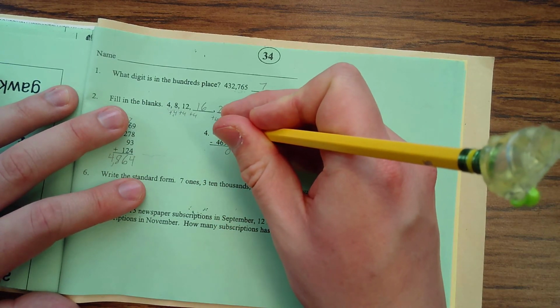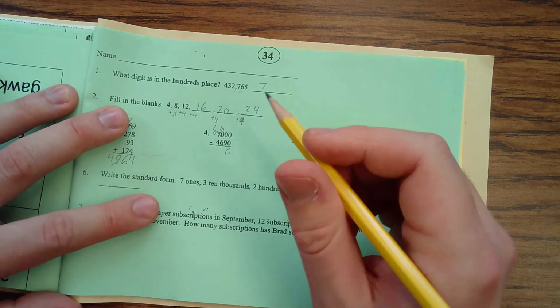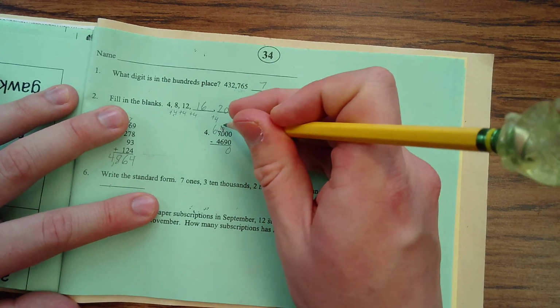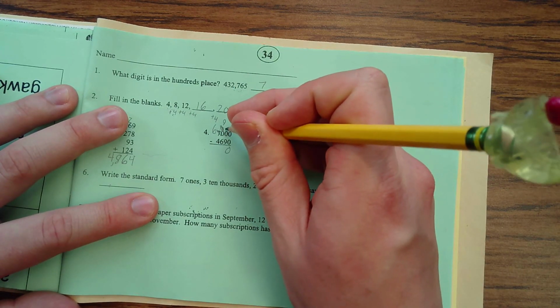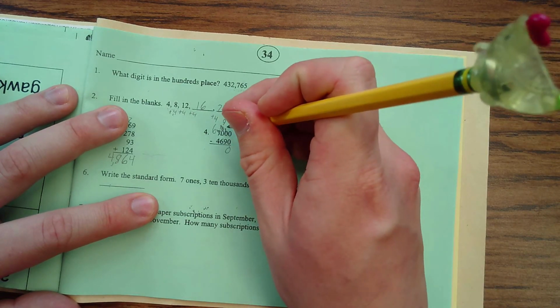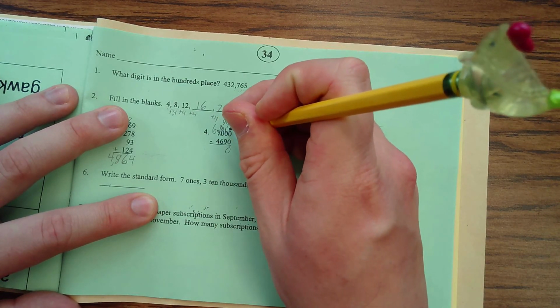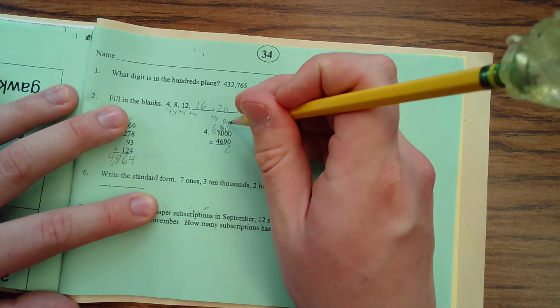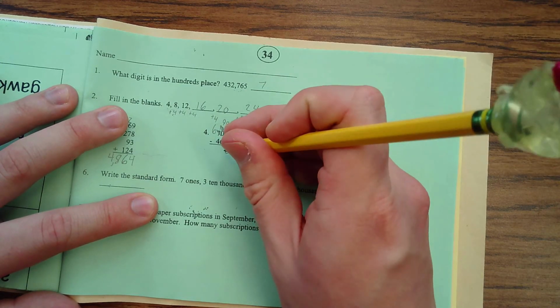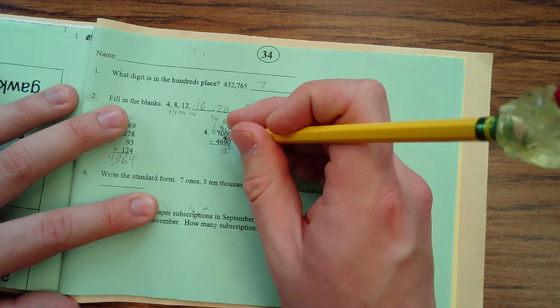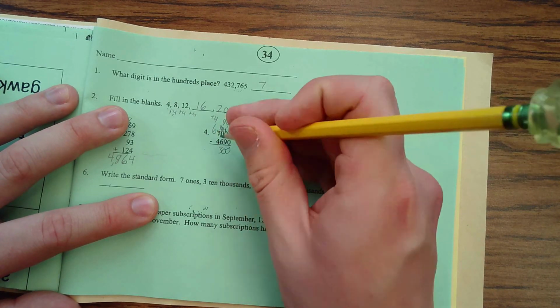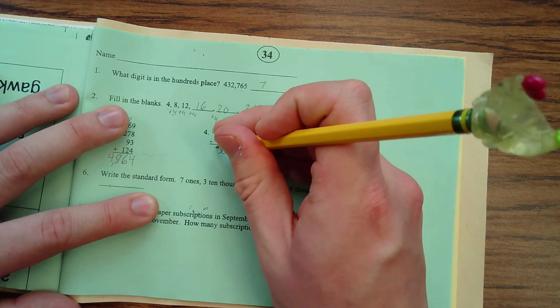0 is going to now become a 10, and now we can borrow again, so 10 is going to become a 9, and then this 0 is going to become a 10, and then borrow again, so it's going to become a 9, and there we go, we're all set. 9 minus 9 is 0, 9 minus 6 is 3, and 6 minus 4 is 2.